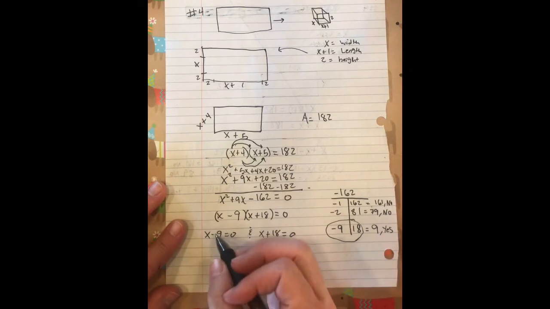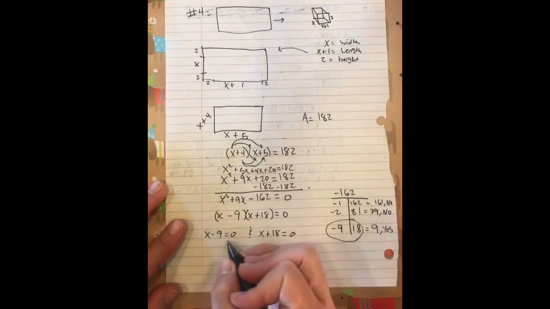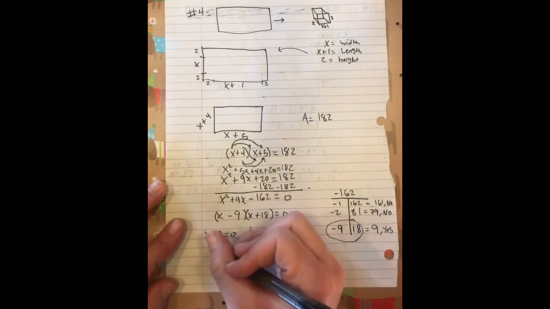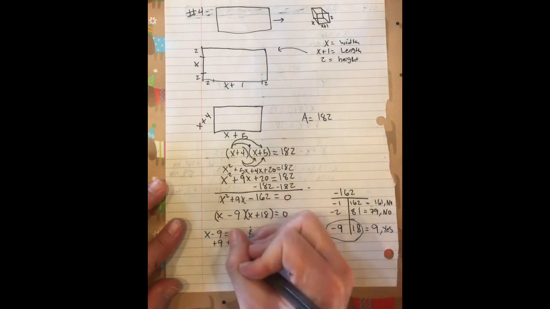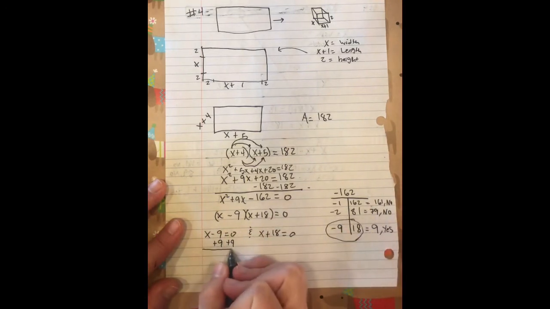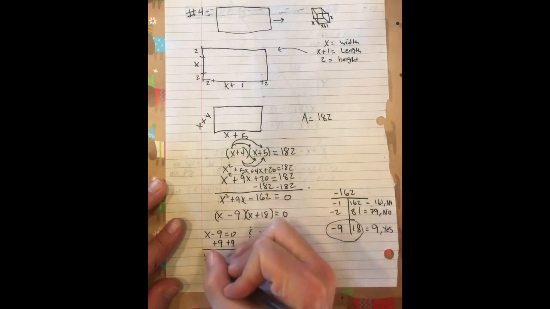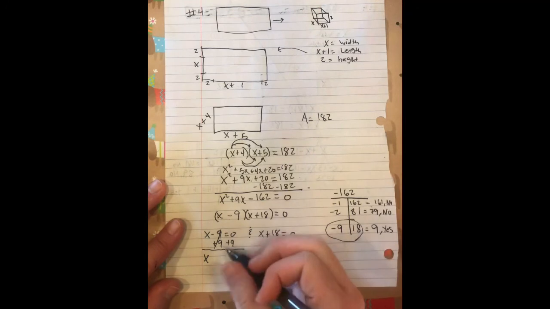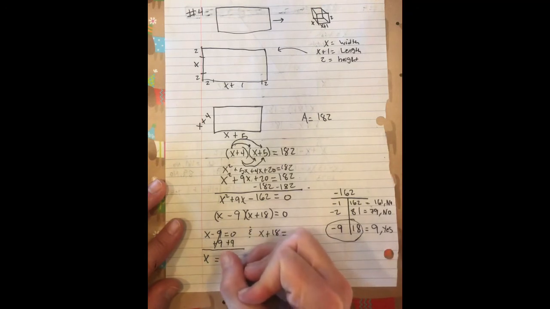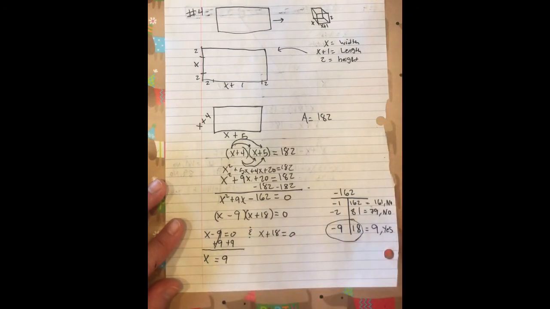and solve. What's stopping x from being by itself? This negative 9. What do we need to do? Add 9. What do I do to one side? I need to do to both sides. Bring my x down. Negative 9, positive 9, cancel. 0 plus 9 is 9.